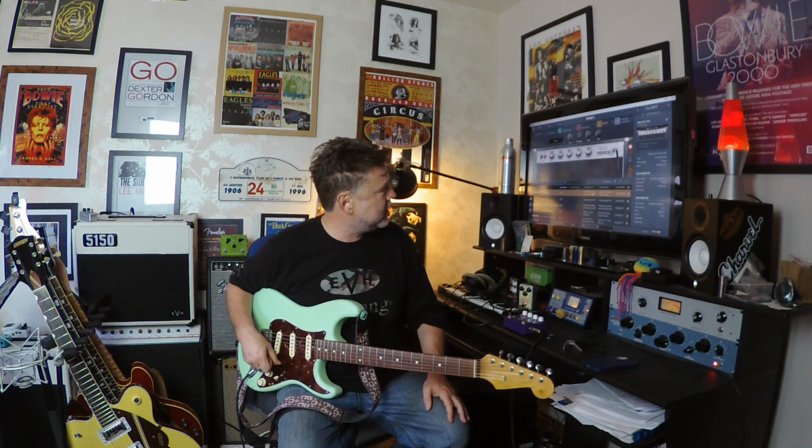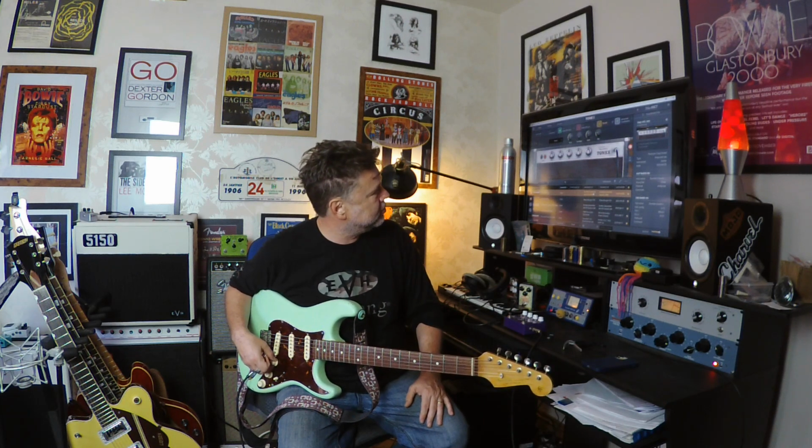Okay, so this is the Dumble. This is the first one I'm going to do. I'll do a bit of clean, then I might add this for a bit of gain. You can change the gain, volume, treble, mid, bass on the profile as well. So this is the Dumble. Let's see how this sounds.